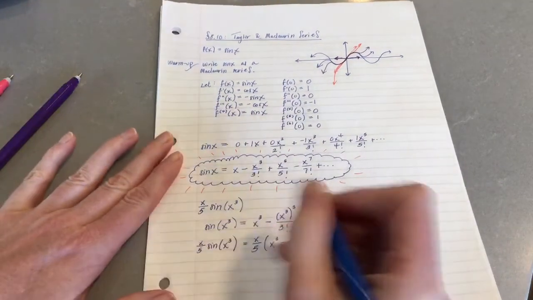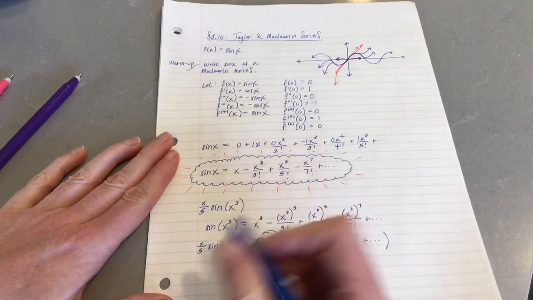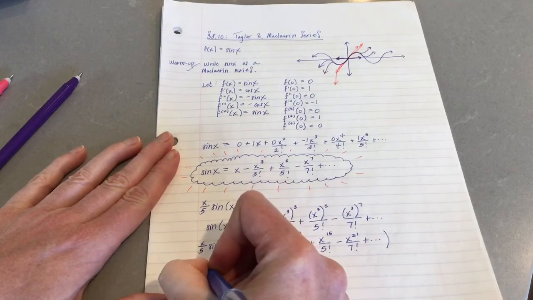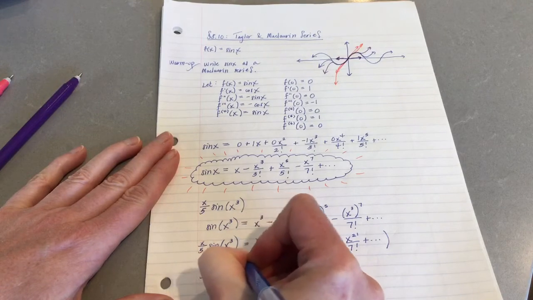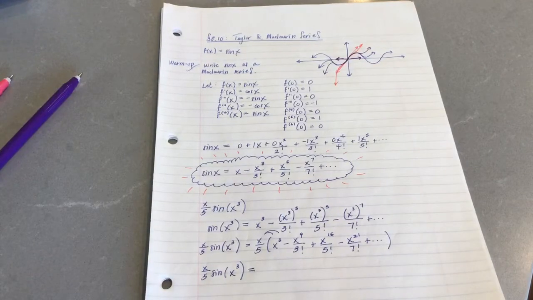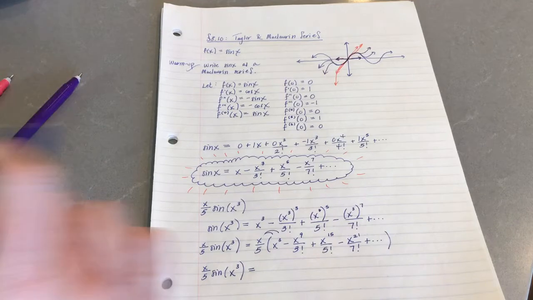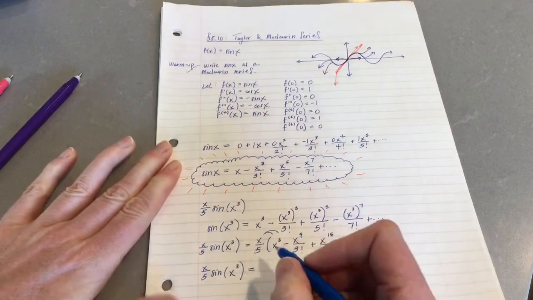Okay, so a final answer could be this if you really wanted, or you could, if it bothers you to not distribute that in, you could always distribute it in as well. And so you have the polynomial expansion for x over 5 times sine of x cubed without having to do the grungy process of creating that from the definition.